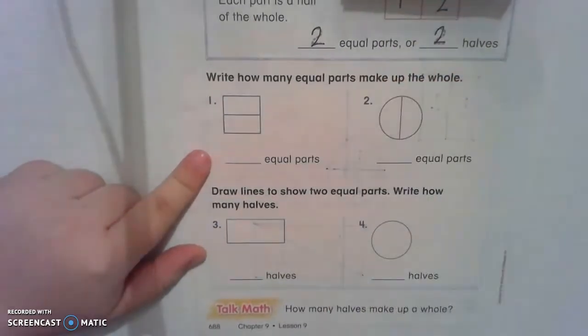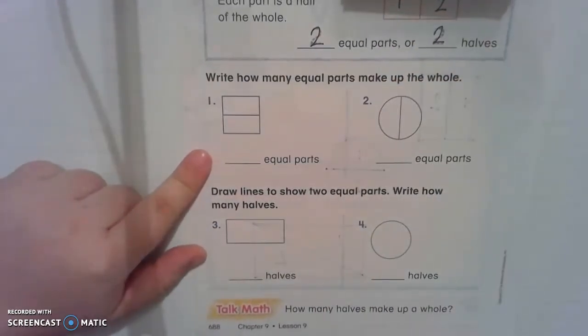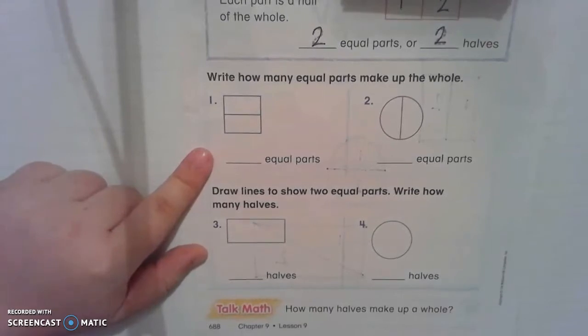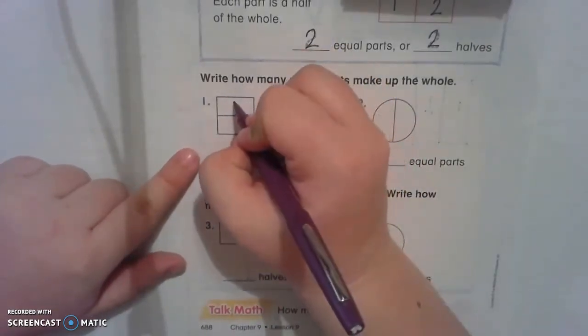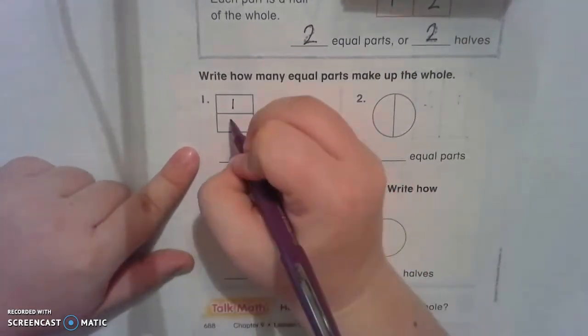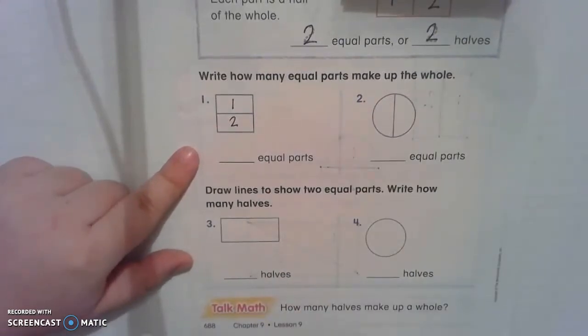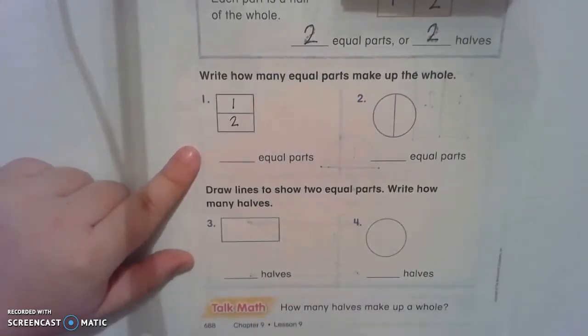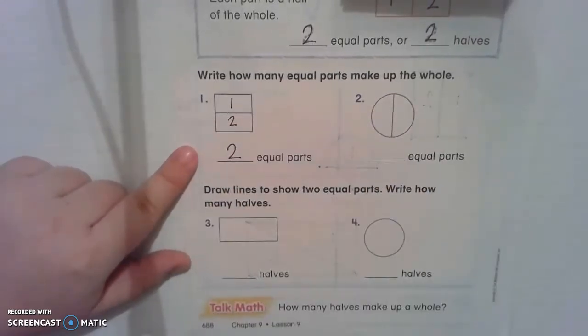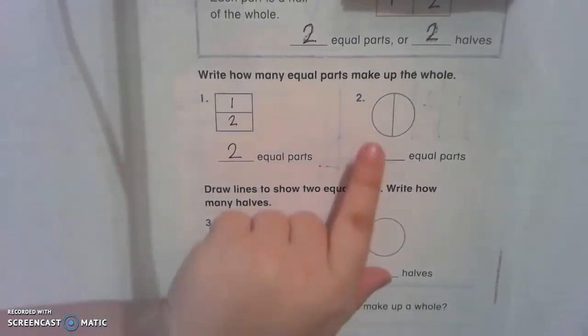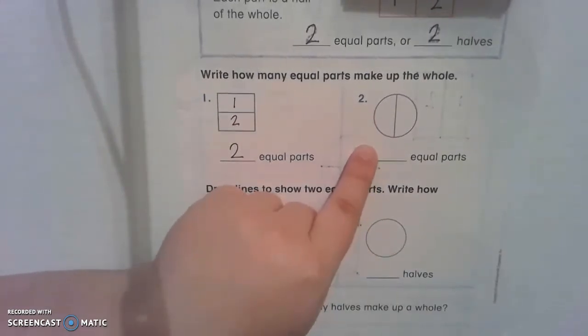They have this square here, and they want us to see how many parts there are. So let's go ahead and count our parts. We have 1 part right there and 2 parts right there. How many equal parts do I have? I have 2 equal parts. Good job.